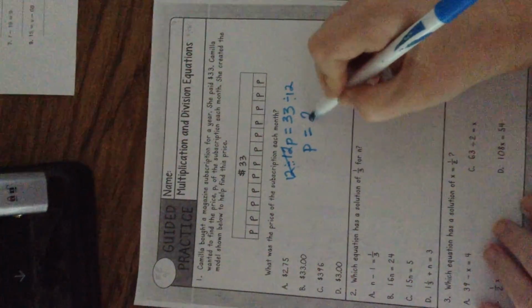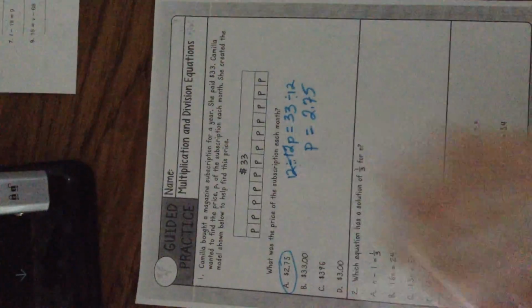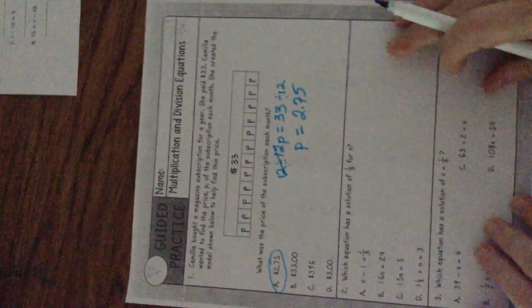All right, and we're going to do 33 divided by 12. $2.75. Oh, you can't even see that. It doesn't work. Okay. $2.75. So we cancel that. That gives me P equals 33 divided by 12 is 2.75. So that is our answer. Okay. See, calculators are wonderful things.